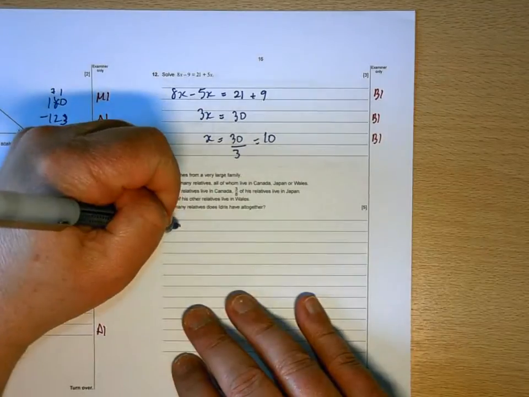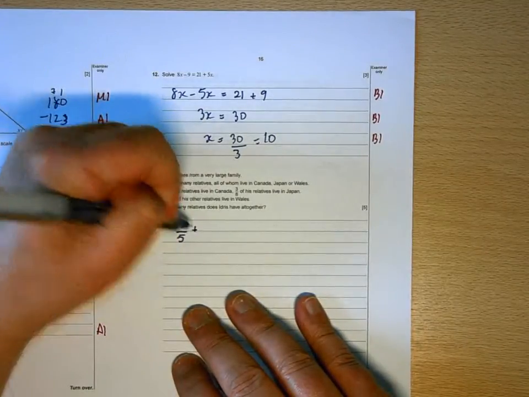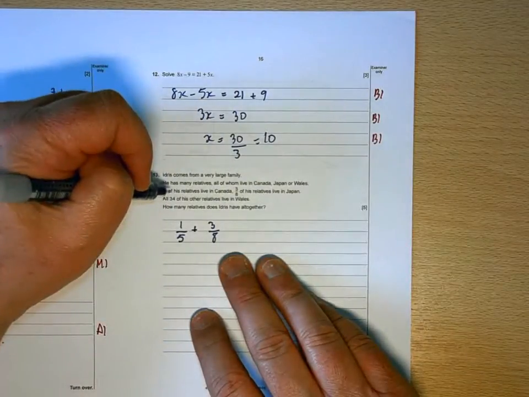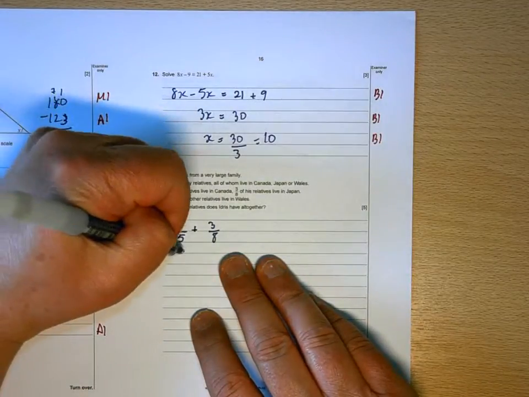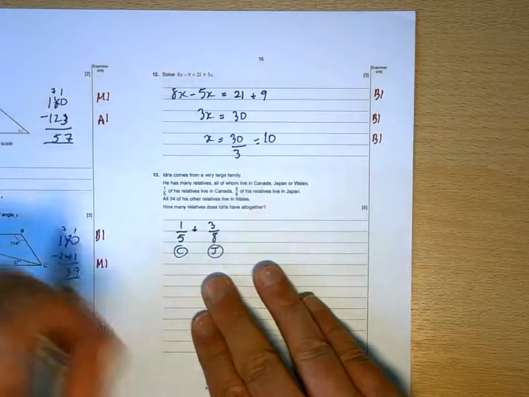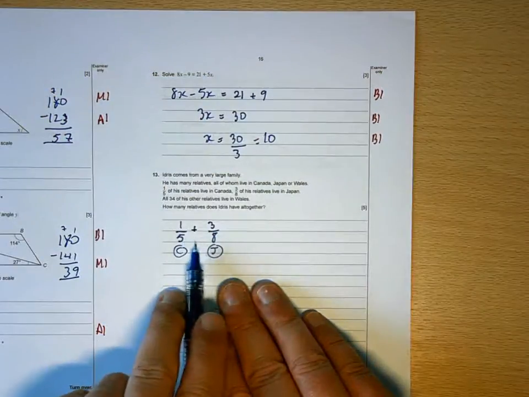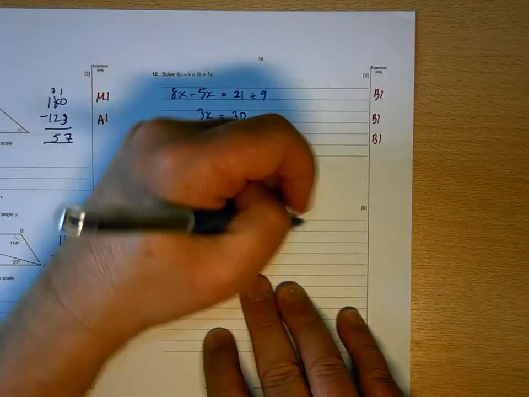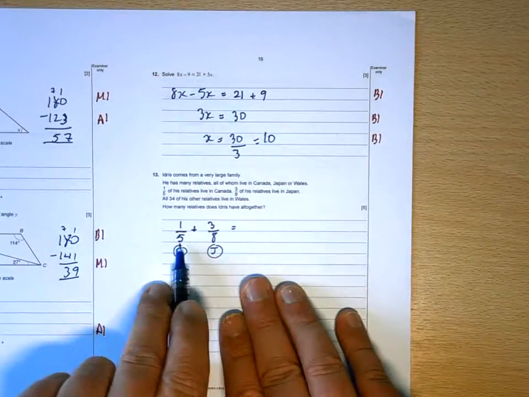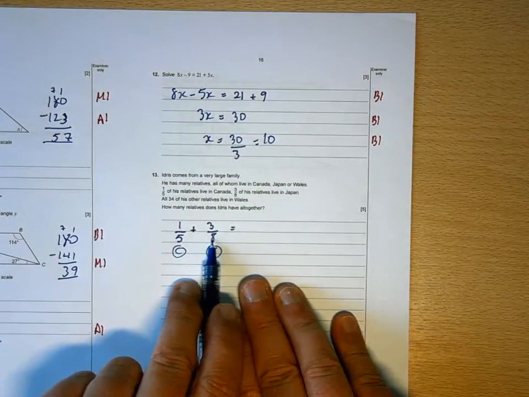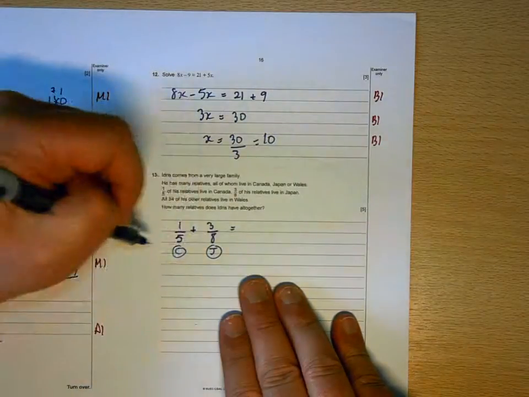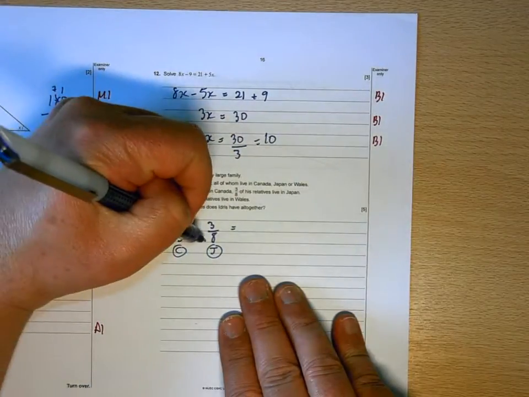So 1/5 in Canada plus 3/8 in Japan. So that's Canada, that's Japan. So I can't add those until they are out of the same thing. So the method that people seem to be most comfortable with this is to multiply those together to give the bottom. So you're doing that times that.